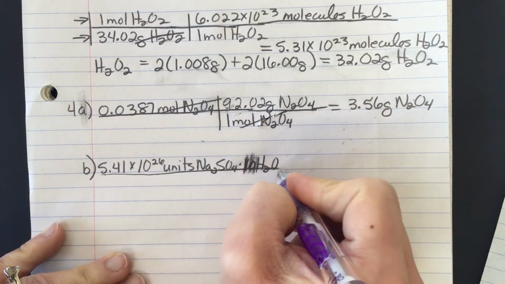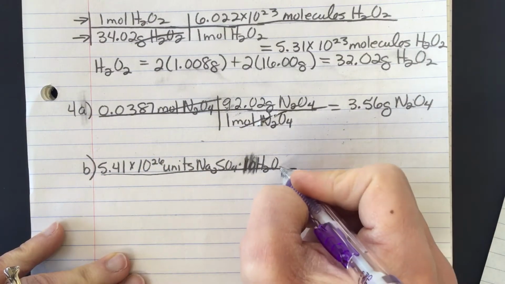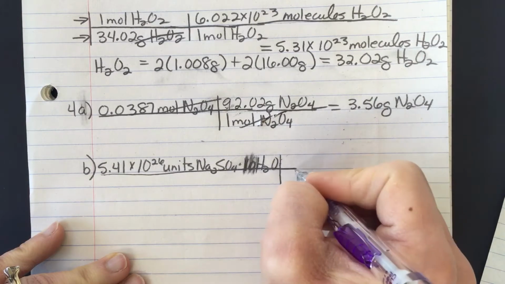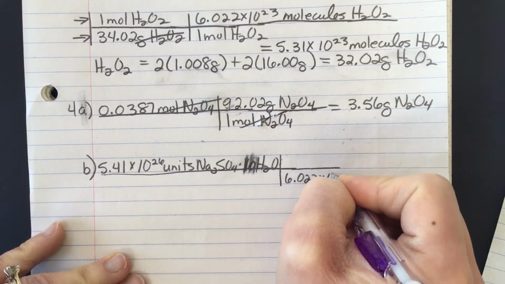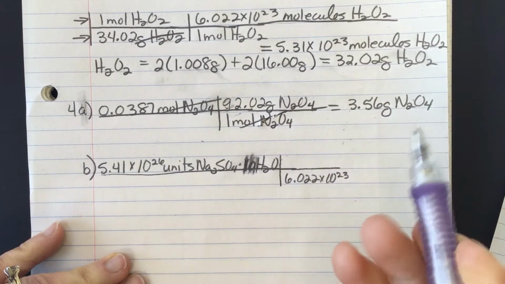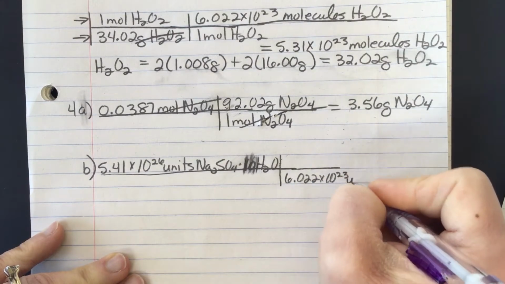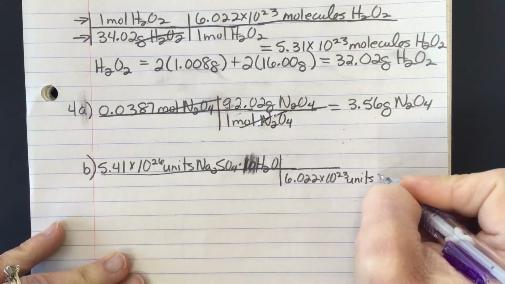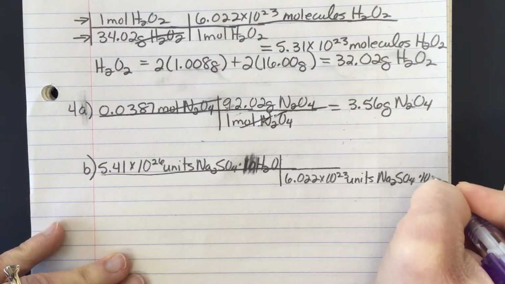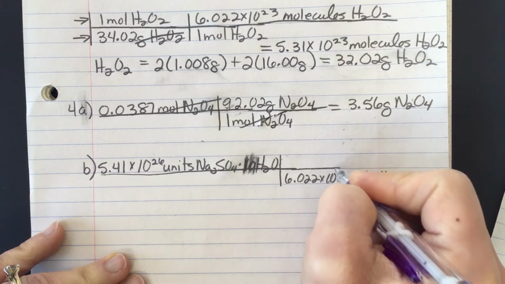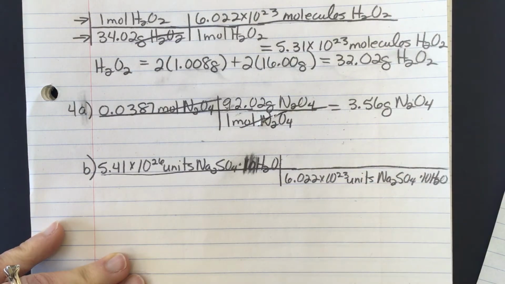I have to get from formula units to moles. So I know that there are 6.022 times 10 to the 23rd units of this, and 1 mole.